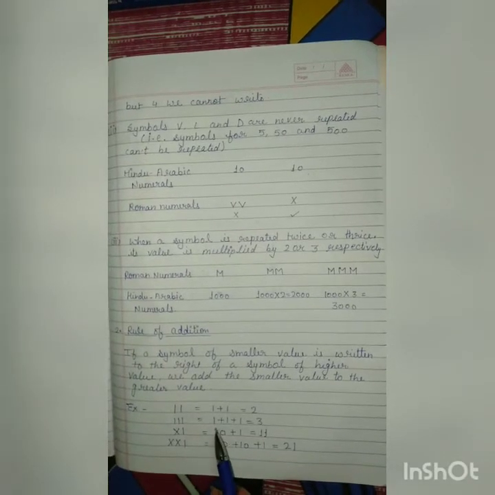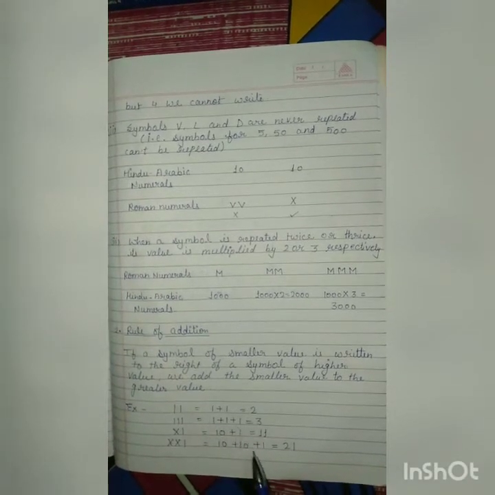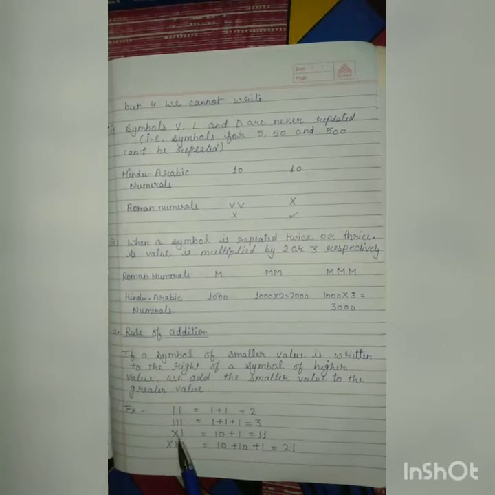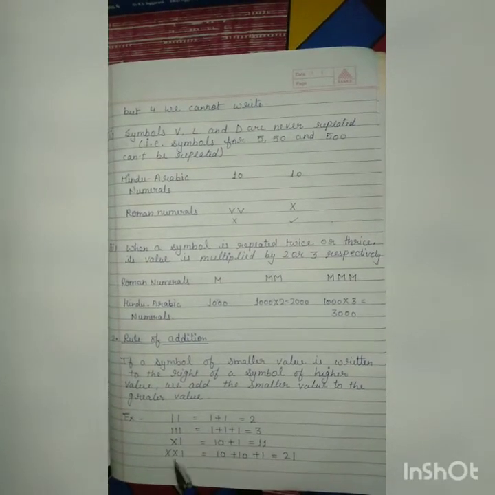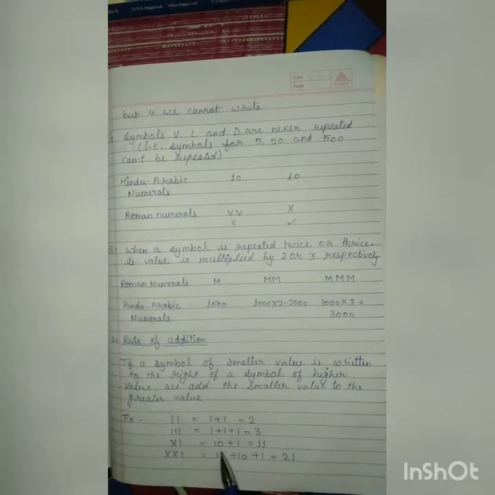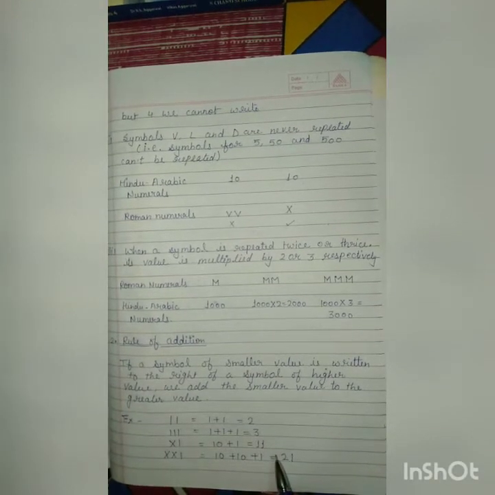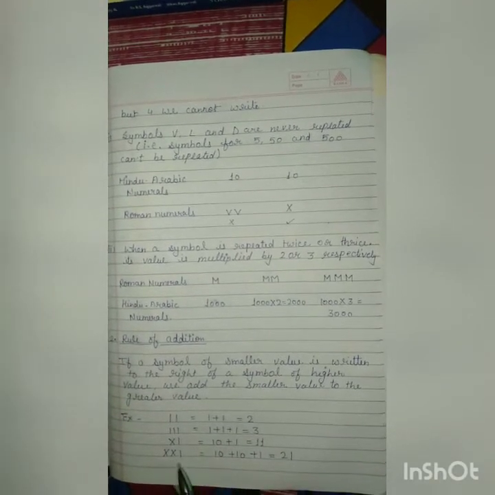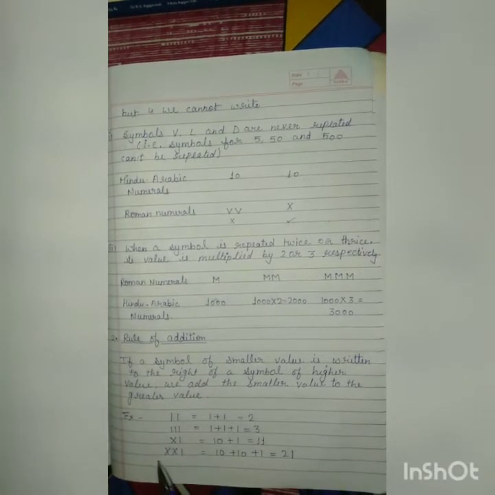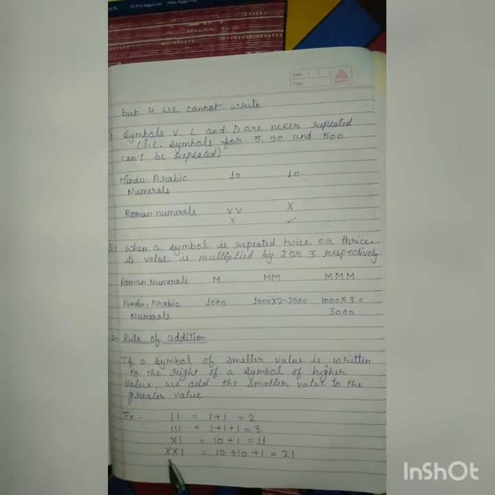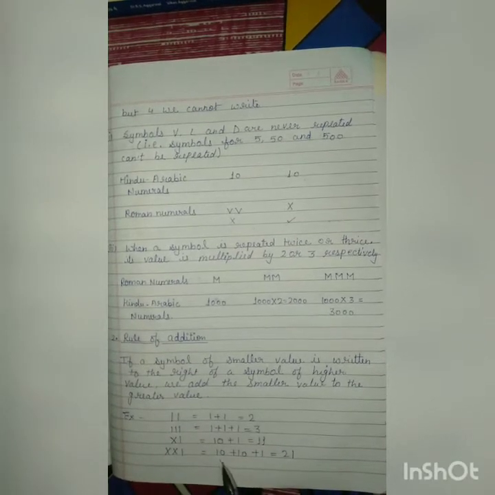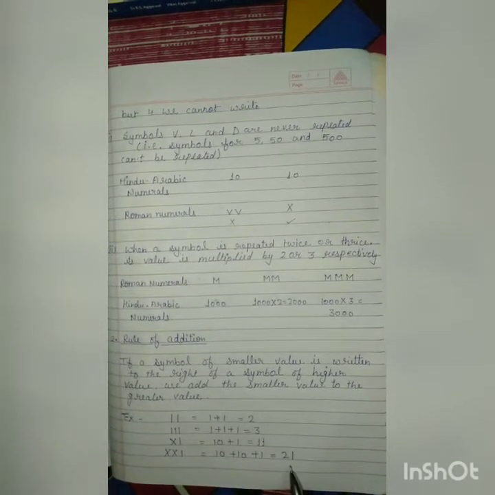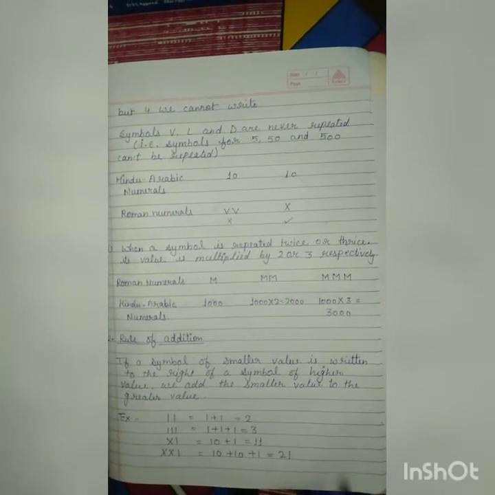III is equal to 1 plus 1 plus 1 equal to 3. XI: X represents 10, I represents 1, 10 plus 1 is equal to 11. XXI: X represents 10, X represents 10 and I represents 1, 10 plus 10 plus 1 is equal to 21.